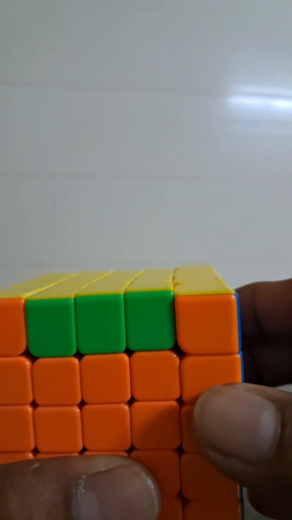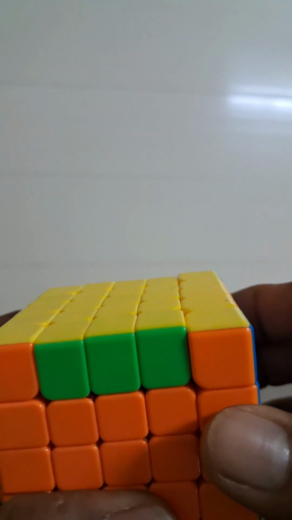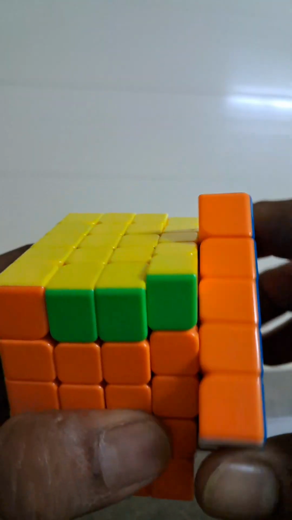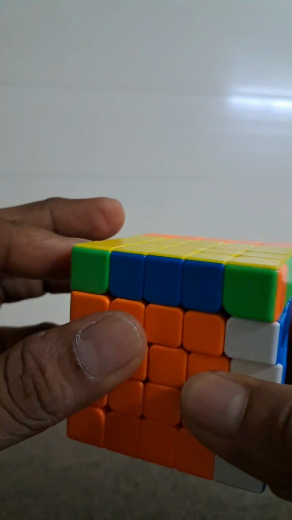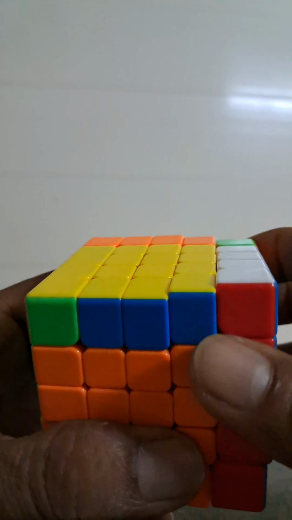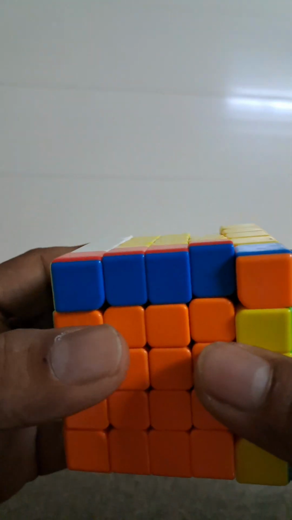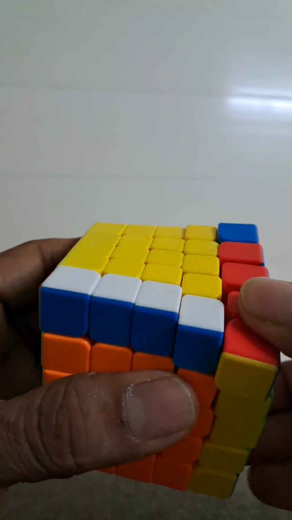Now we will apply the final algorithm to solve this 5 by 5 cube. Which will be R, U prime, R, U, R, U, R, U prime, R prime.